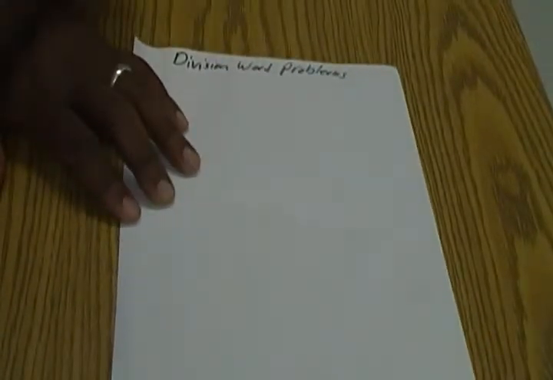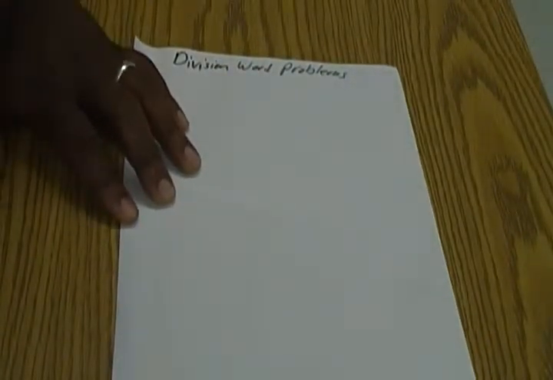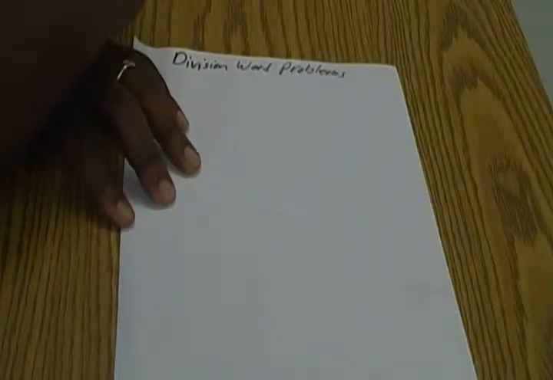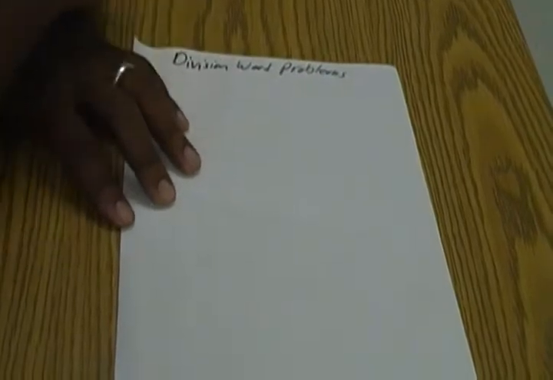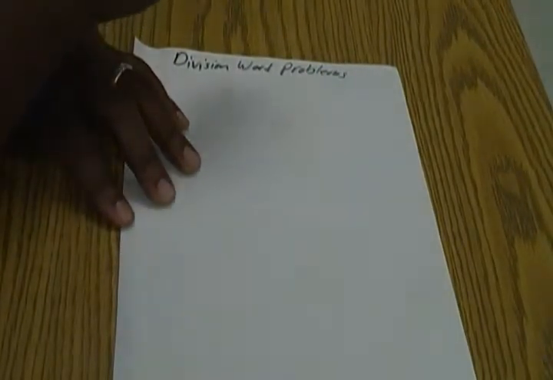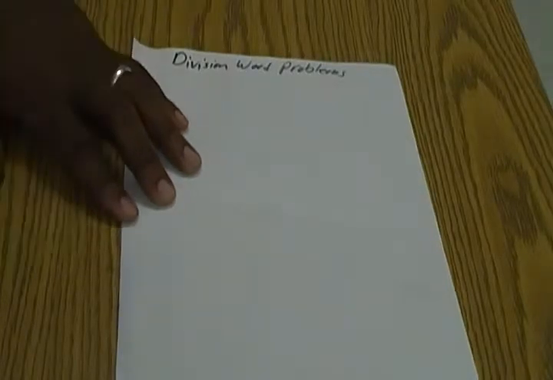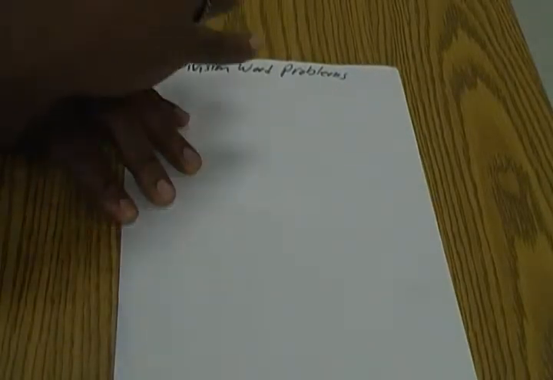Today in class we reviewed division word problems. It's not so much that the kids don't understand how to do the actual operation part of the division problems with fractions, but that they don't know how to set the problem up from a word problem standpoint. So first we need to understand that there are two main parts of a division problem. You have first your dividend.